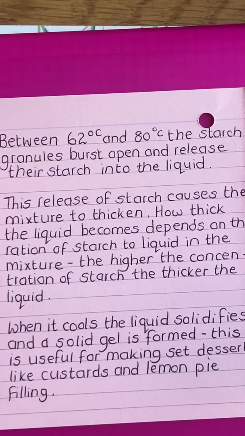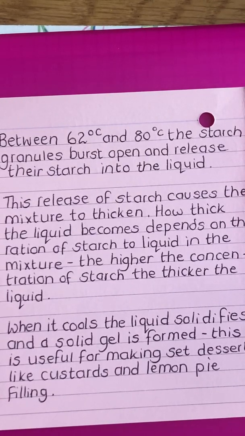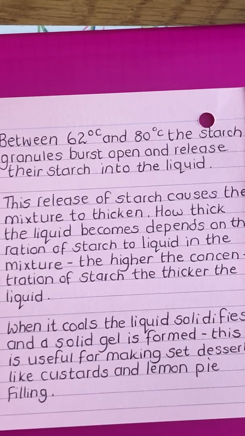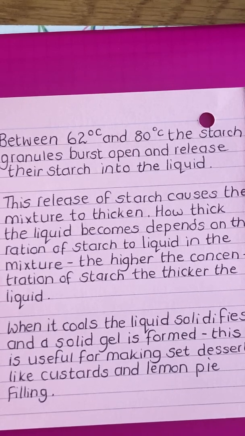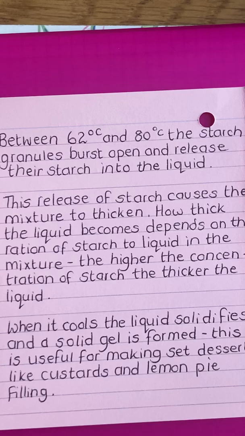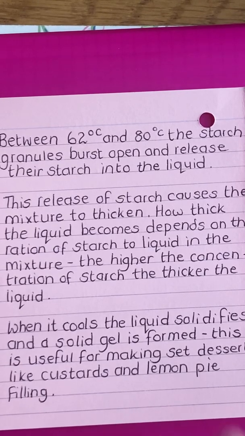Between 62 and 80 degrees, the starch granules burst open and release their starch into the liquid. The release of starch causes the mixture to thicken. How thick the liquid becomes depends on the ratio of starch to liquid in the mixture. The higher the concentration of starch, the thicker the liquid. When it cools, the liquid solidifies and a solid gel can be formed. This is useful for making set desserts like custards and lemon meringue pie filling.